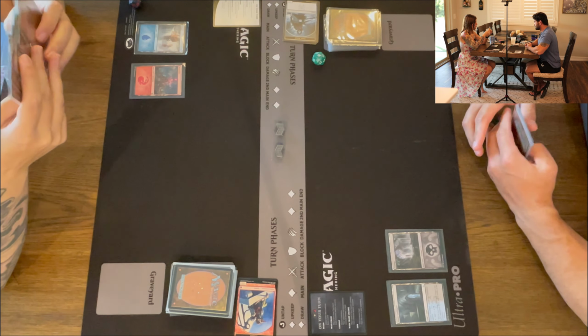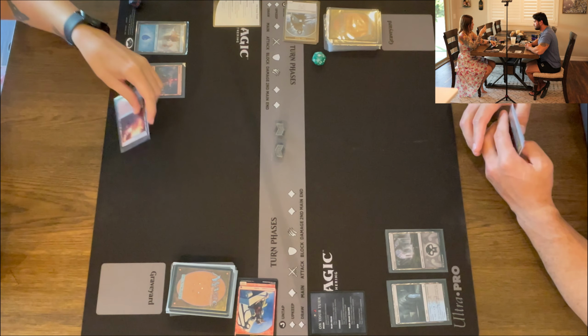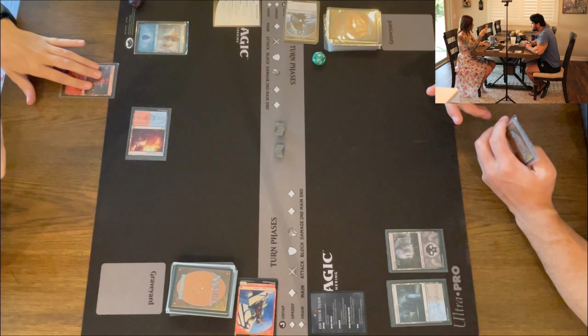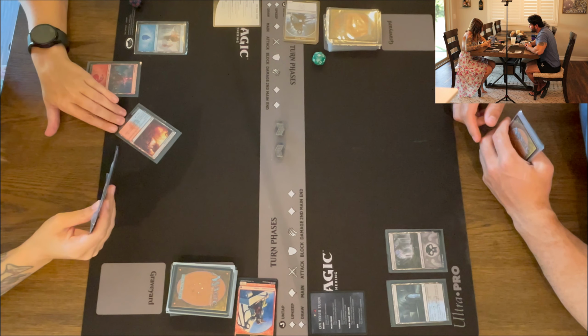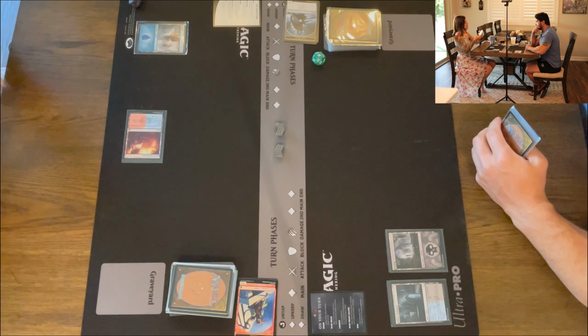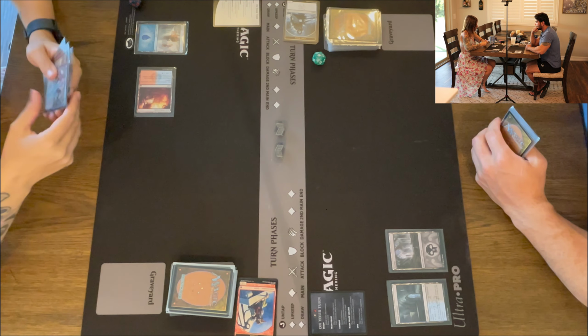Okay, so I'm gonna do this. You said this one enters tapped, correct? But I have to remove one of these. Yep. When it says remove, does it say back to your hand or the graveyard? Back to its owner's hand. Okay, so it just goes back. Then yeah, you add 1. So now I have 2 blue and a red.